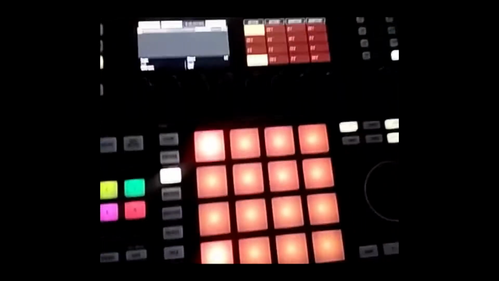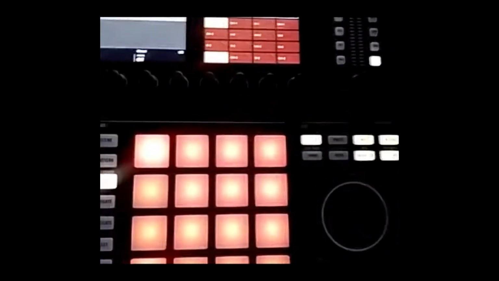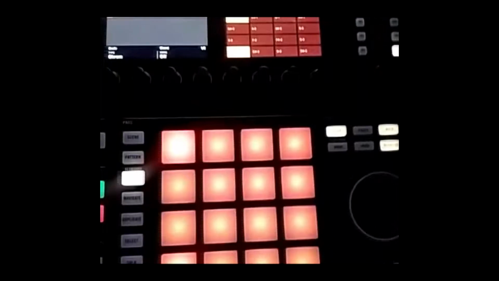Someone asked me in my comments how to cut off sounds when they're in pad mode, which I'm assuming they're talking about from here. Normally what I do before every track is I set up the settings for that pad, whereas I'm gonna load the sound.